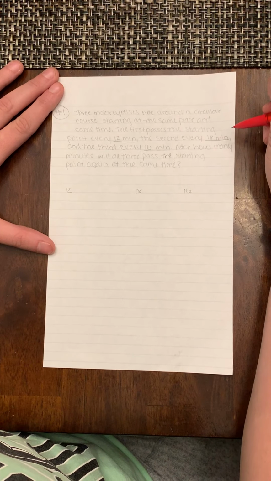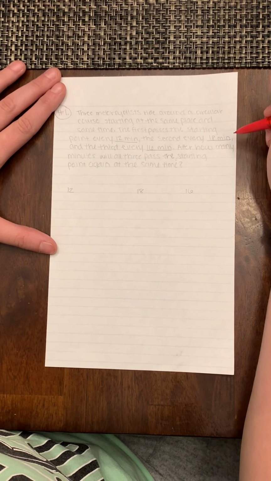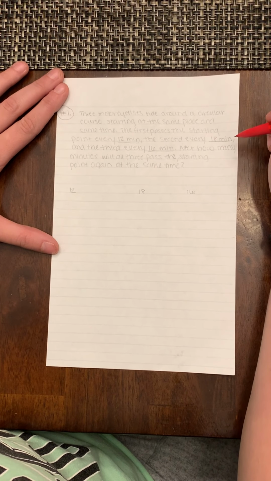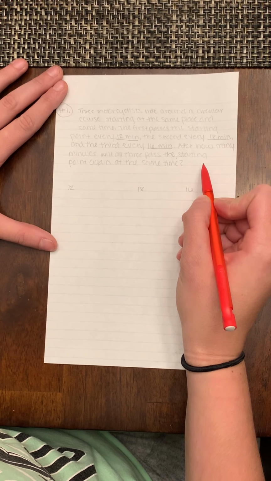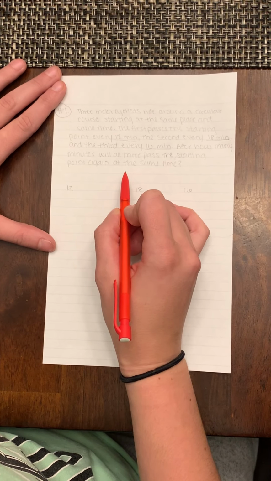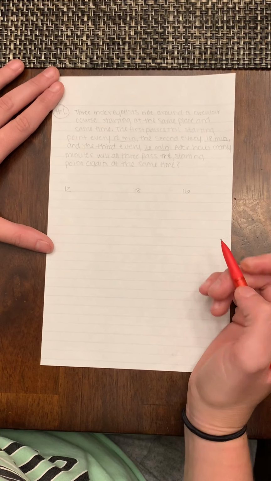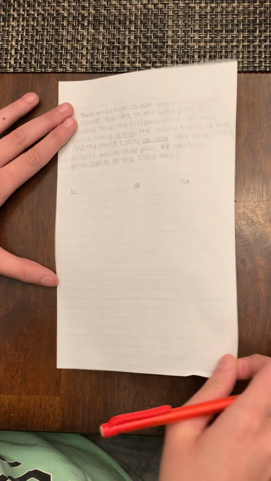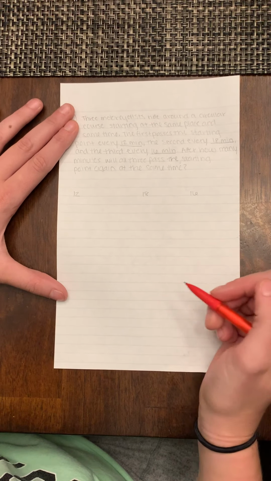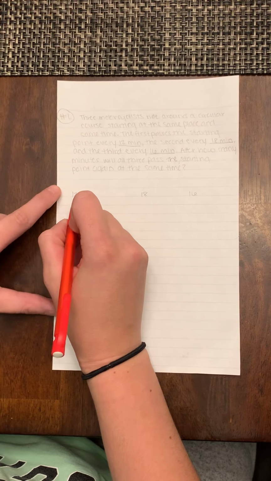So to start this problem, we have to decide if we're going to use the least common multiple method or the greatest common divisor method. For this one, we're going to be using the least common multiple method because we want to see the least time that they will all pass the same point. So to do this, we are going to use the prime factorization method, and to start that, we're going to pick our first number.